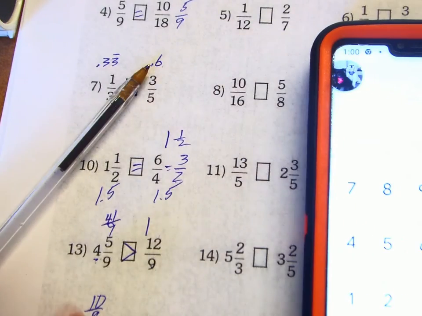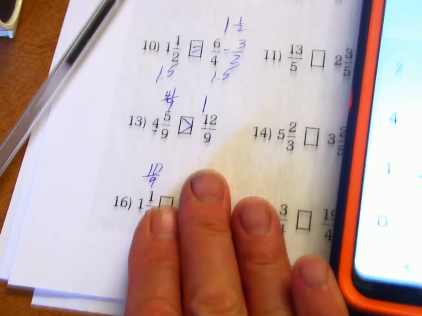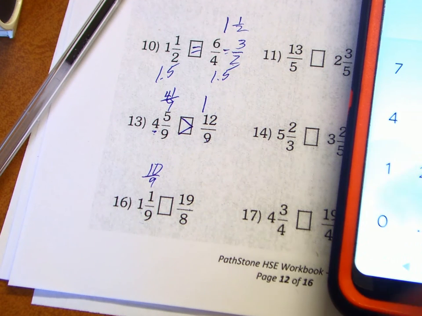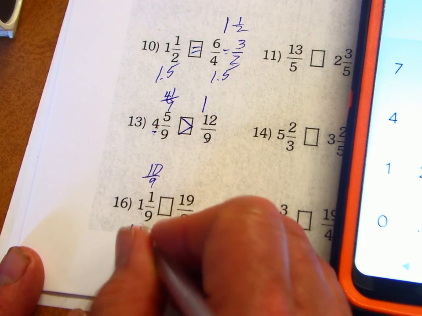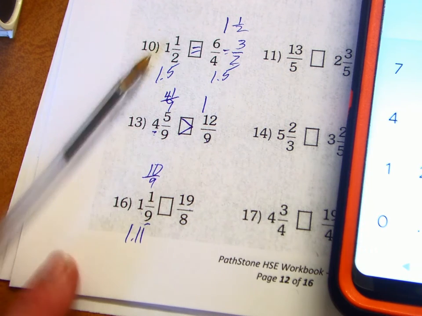So this side we changed to 10/9. I could do just 1/9 and then put a 1 in front of it if I wanted to, right? But let's do 10/9. 10 divided by 9 equals 1.1111. I'll put a line to repeat. 19/8.